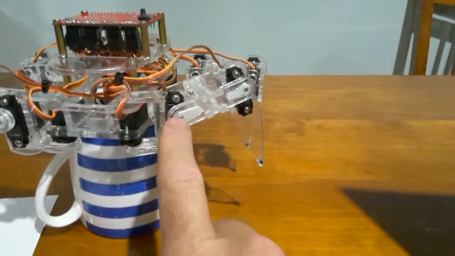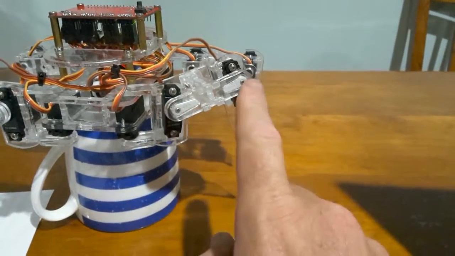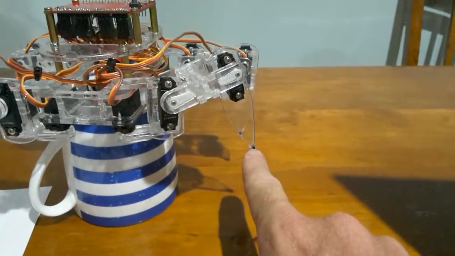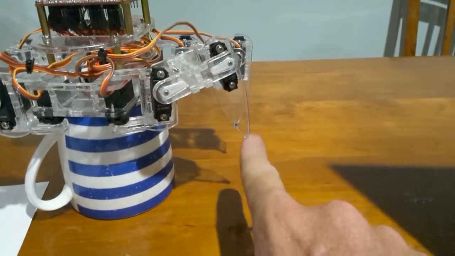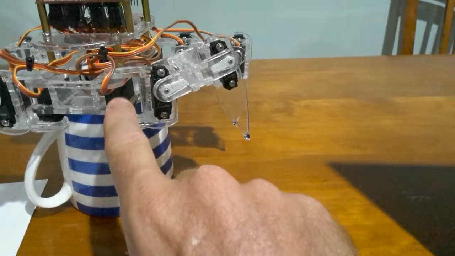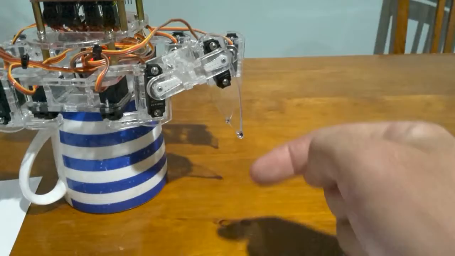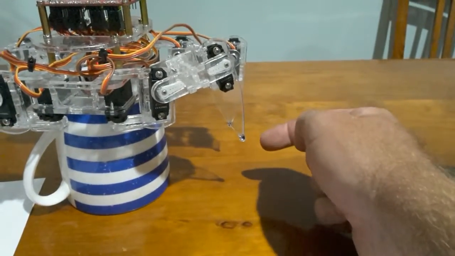Okay, in the last video we learnt how to calculate the angle of that servo and the angle of that servo to place that foot in a certain X or Z coordinate. Today we're going to learn how to calculate that servo to place the foot in a certain Y coordinate.